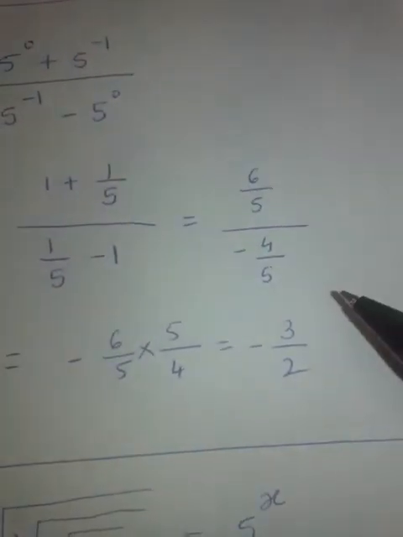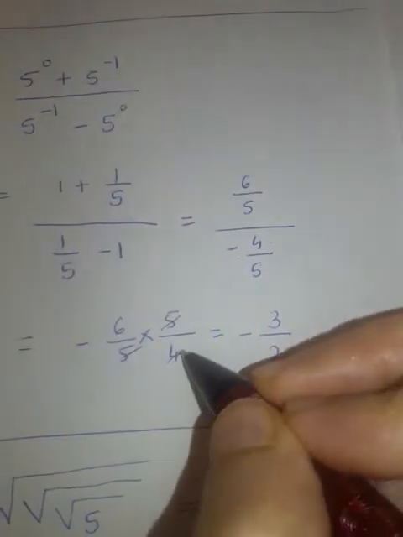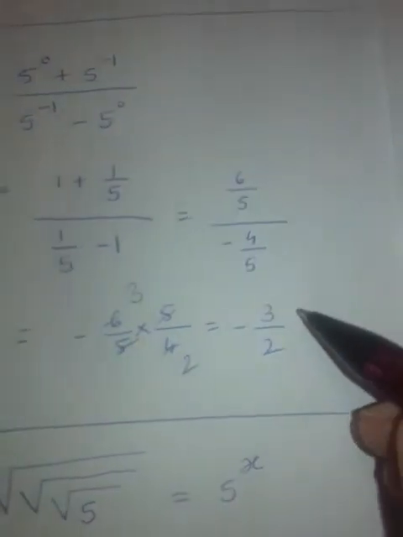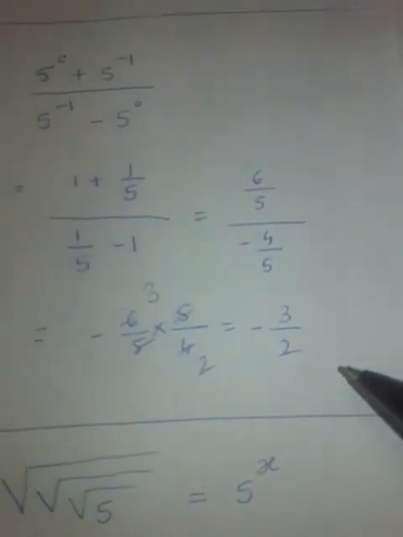उल्टा हो जाता है multiplication में. And then 5 gets cut. 2 2s are, 2 3s are, minus sign is there. So answer is minus 3 upon 2.